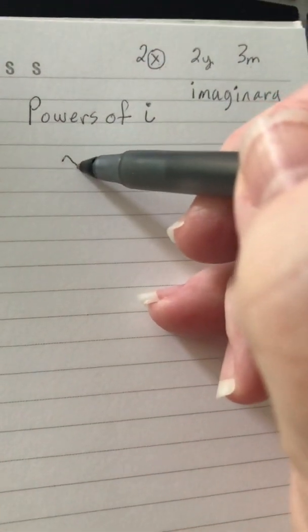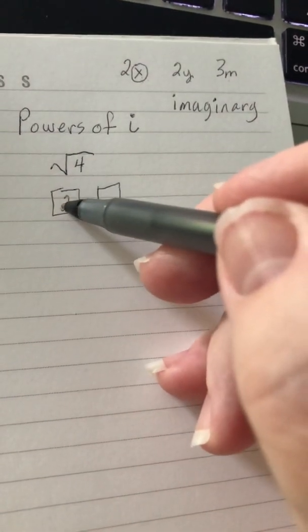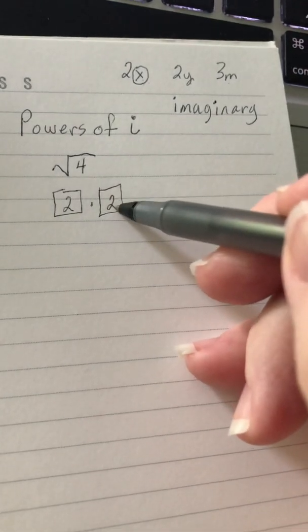Okay, so the square root of 4, for example, is basically saying what number squared, what number times itself, two identical numbers times each other, caused the number 4. And we would say, oh, it was 2 times 2.